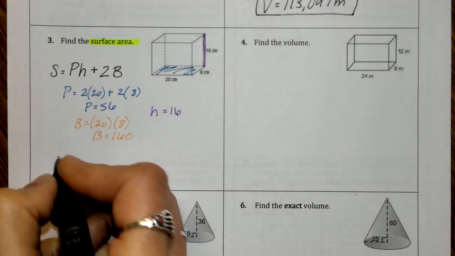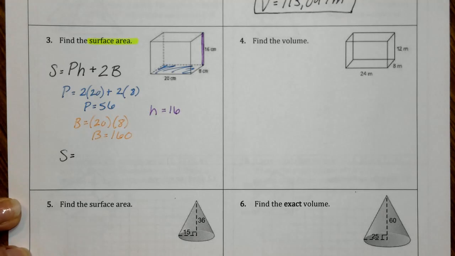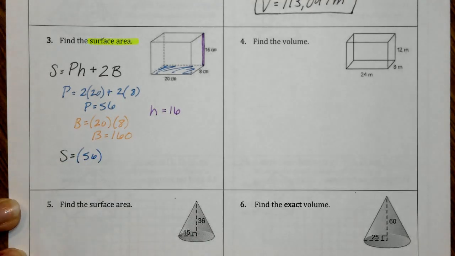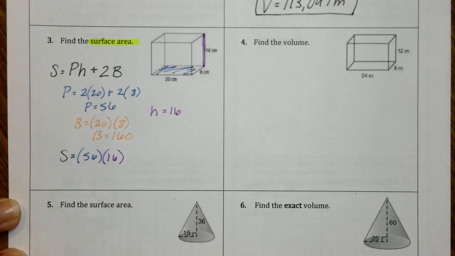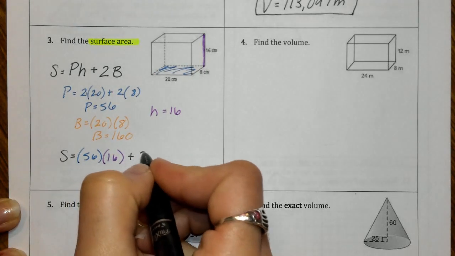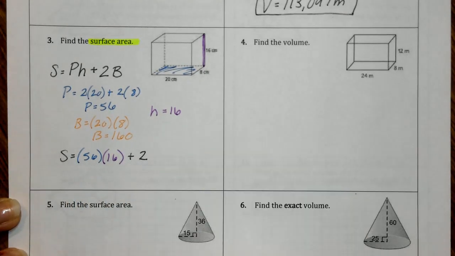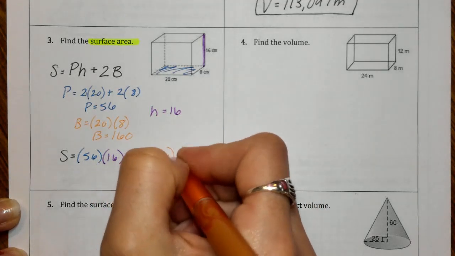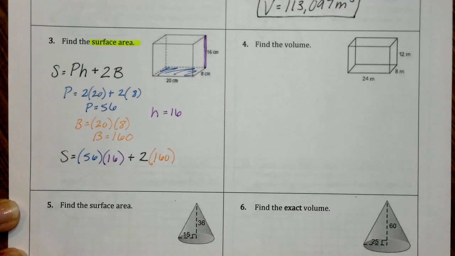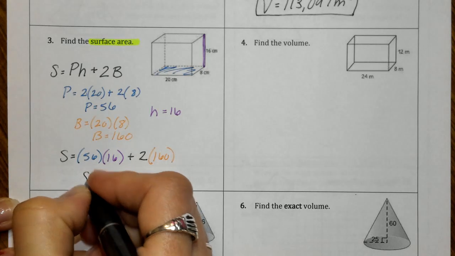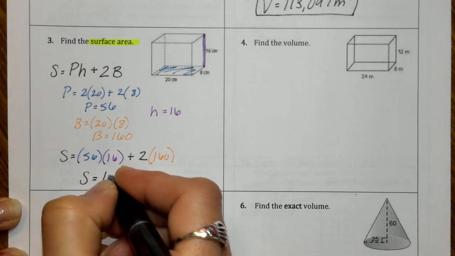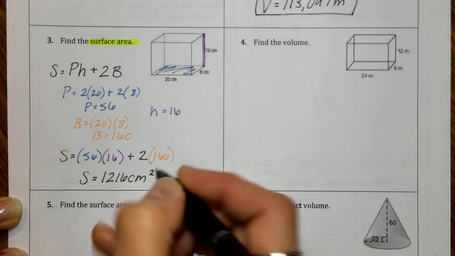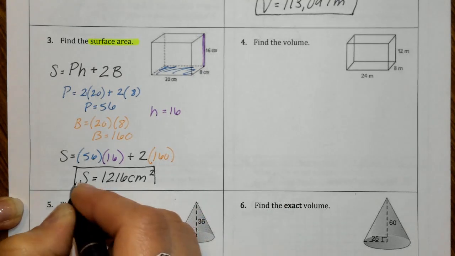So now we can plug everything in. We have perimeter, the 56, times the height of 16, plus, do not forget, it's 2 times the area of the base, 2 times 160. Everything gets put in the calculator, nice, easy, smooth. Your surface area is going to wind up being 1,216 centimeters. Surface area is squared.